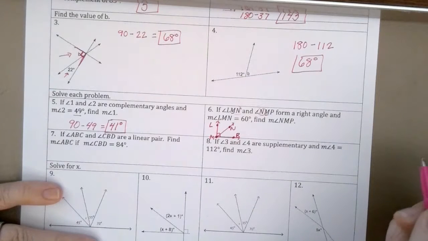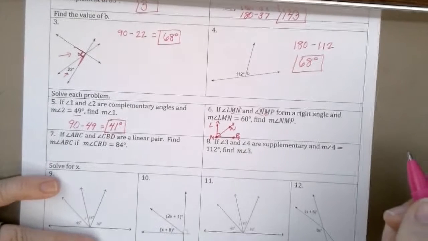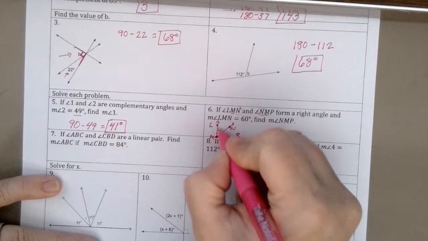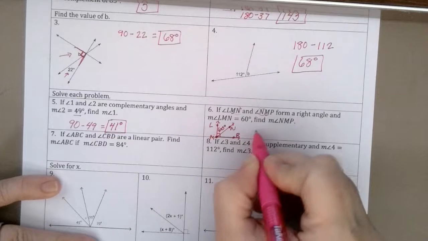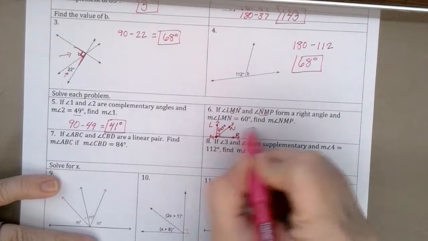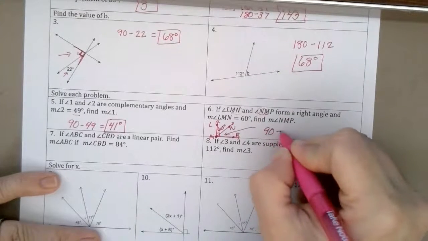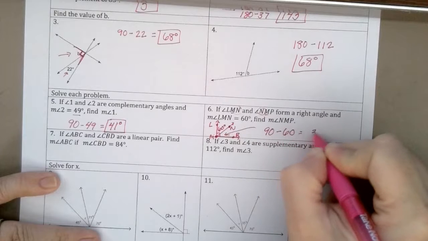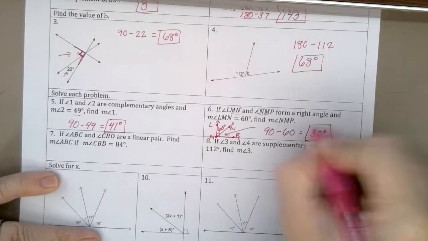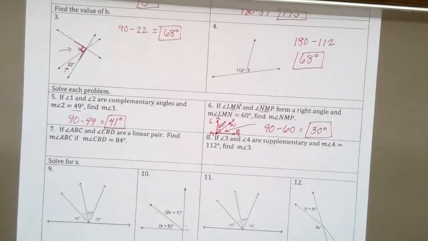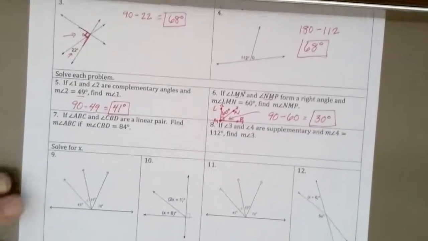So what do I know about those two angles? They are complementary, right? Now it says angle LMN is 60 degrees. So I need to find NMP. That's that one. So 90 degrees minus 60 is 30 degrees. Pretty easy, right? You try 7 and 8. They deal with supplementary, but you try 7 and 8.